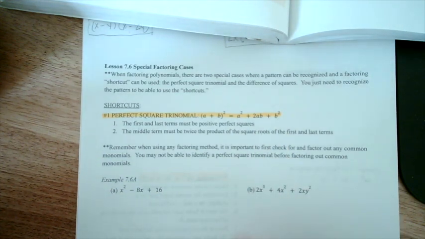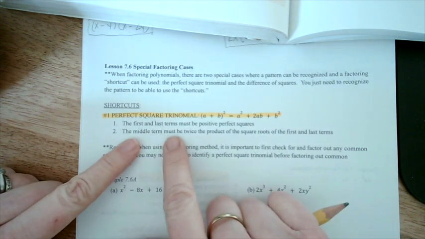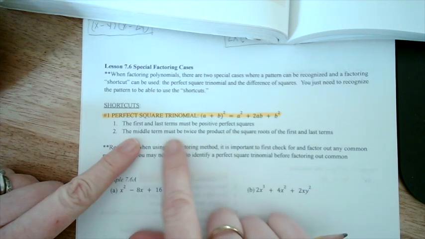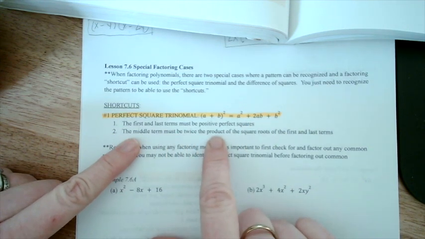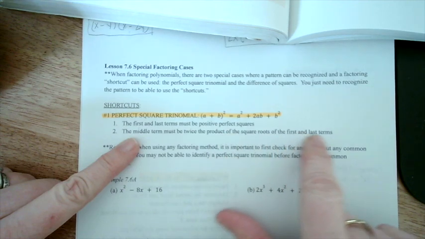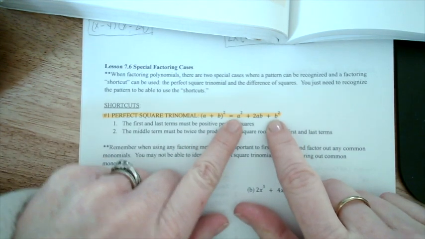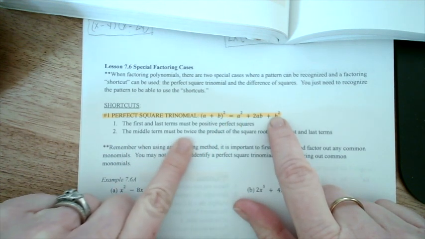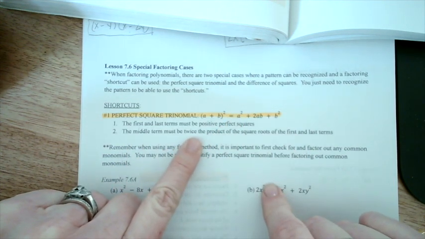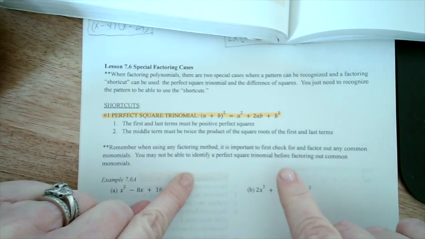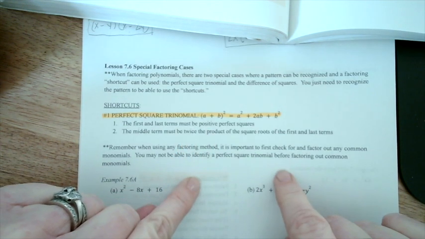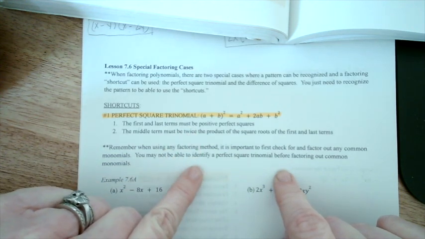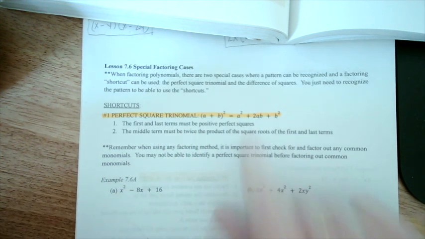Those are positive perfect squares. And then also the middle term, which in this case is plus 2ab, must be twice the product of the square roots of the first and the last. So the first and the last here in this case are 1. So that middle term must be twice that. 1 times 1 is 1. And when you double that, because it says twice, so times 2, you get 2.